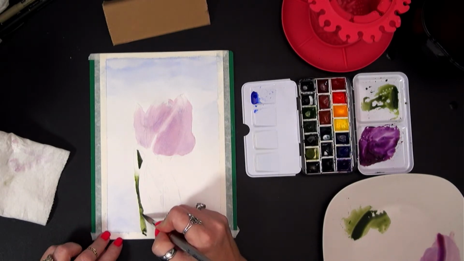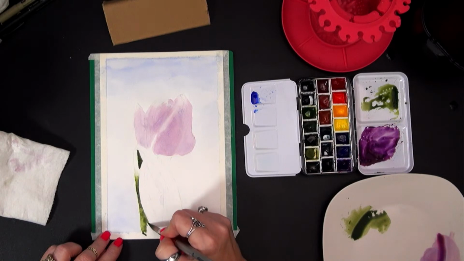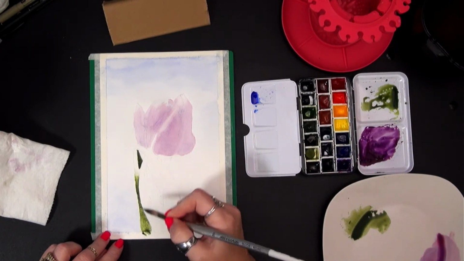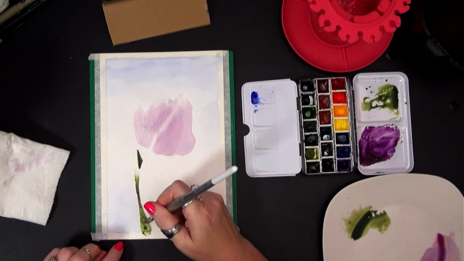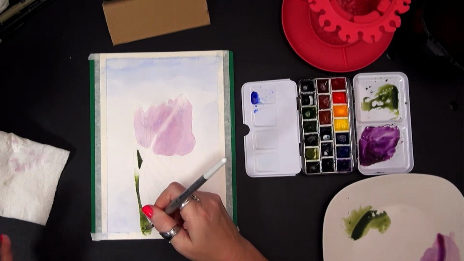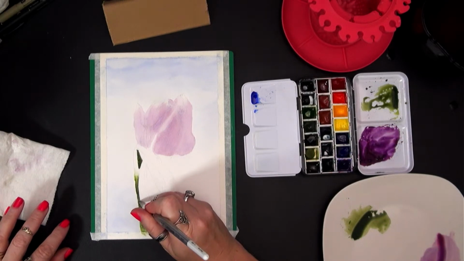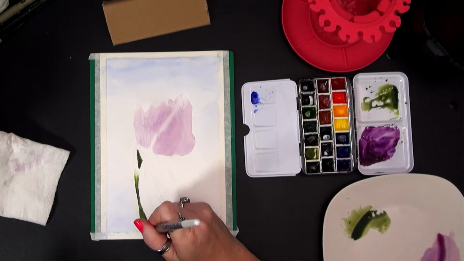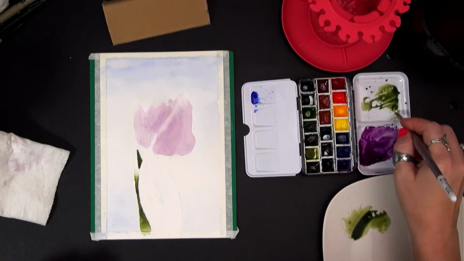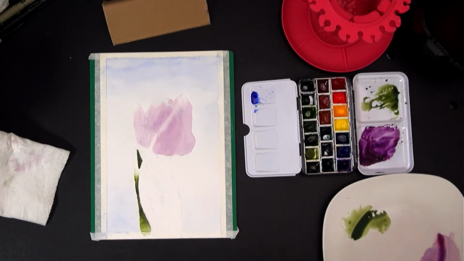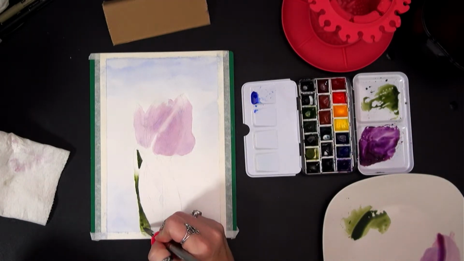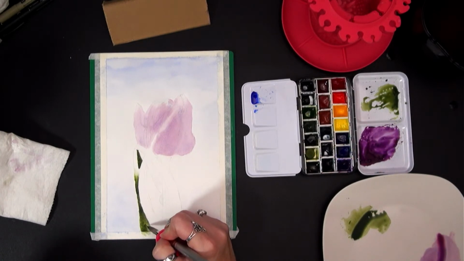All right, so now again, painting wet on dry. My paper was dry. My brush is full of wet paint, wet on dry. For those of you who already know this, you're probably like, duh, but there are people who don't understand wet on dry versus wet on wet.